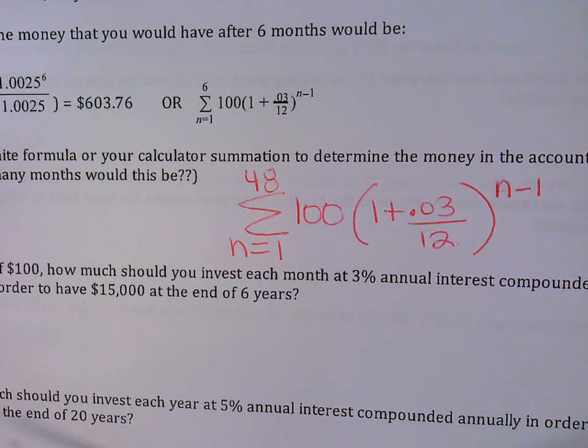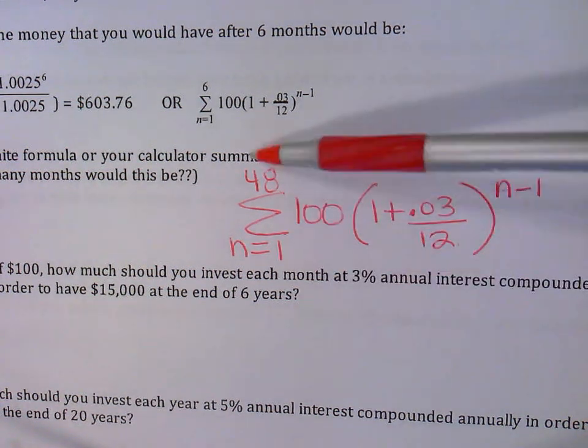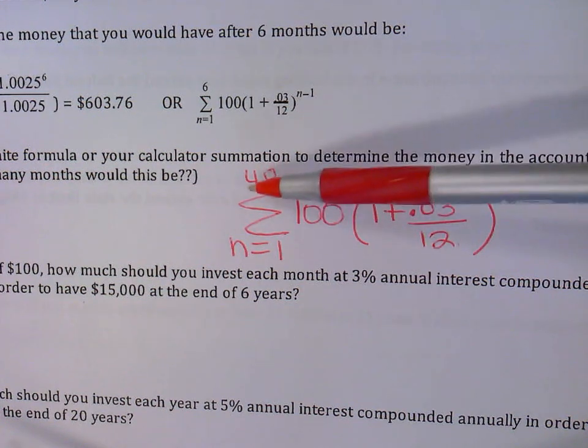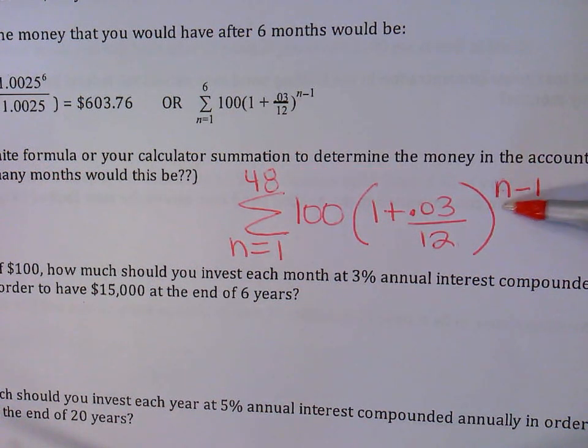So let's try the summation on our calculator. N goes from 1 to 48. So the number of compounds goes at the top of your summation instead of in the exponent over here. So you have 100, 1 plus 0.03 divided by 12 raised to the n minus 1. So you should all try typing it in. Does it make sense?